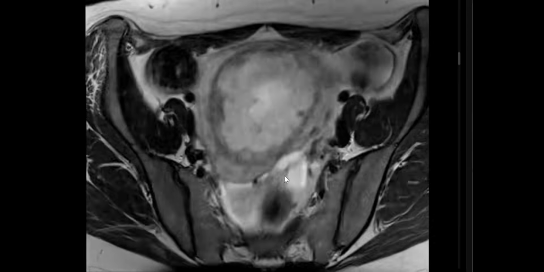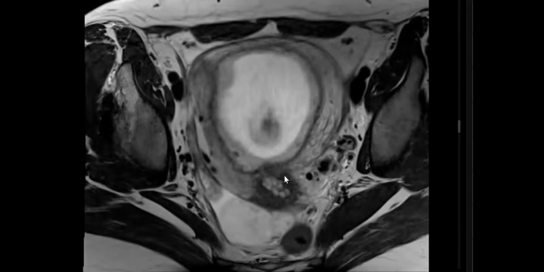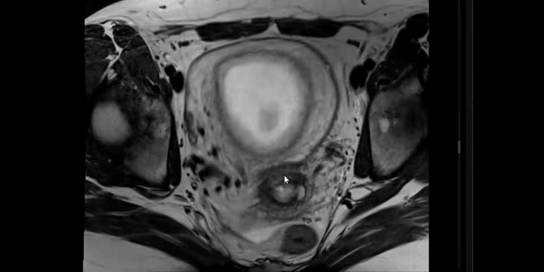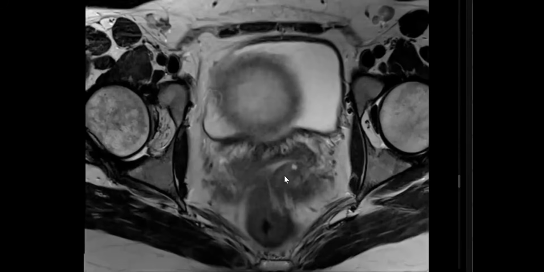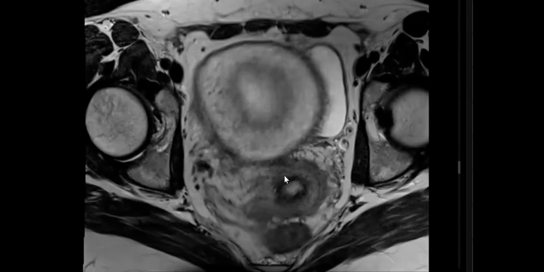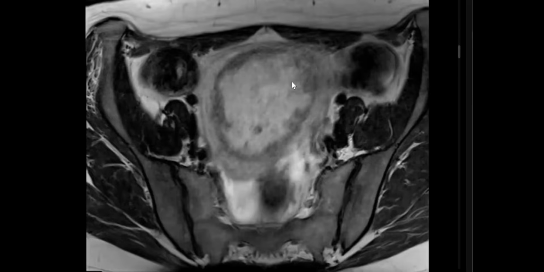Pregnant lady with acute pain. What do you see? Yeah, and I can see that there is another structure. This is similar to the... I'm just going through the images. Cannot scroll basically. I will scroll for you from up downwards. Okay, this is a pregnant uterus.